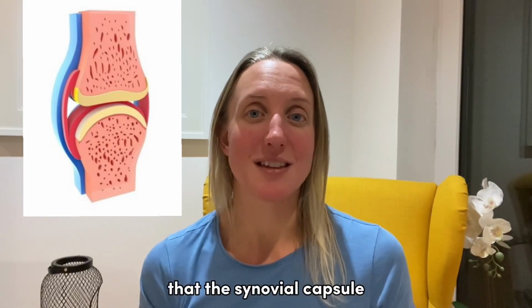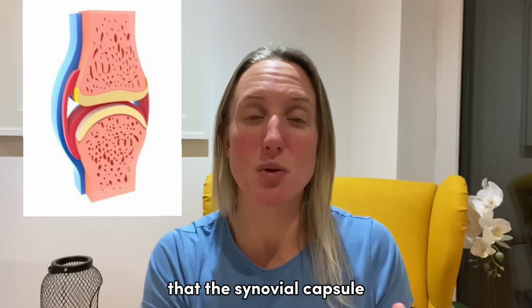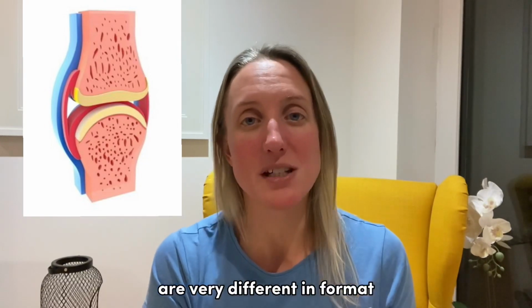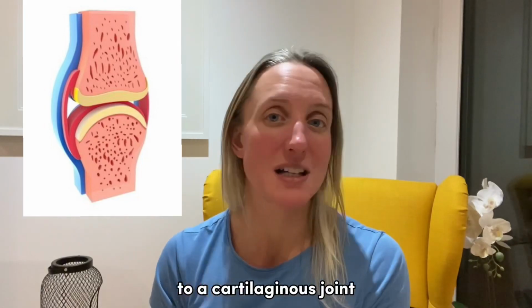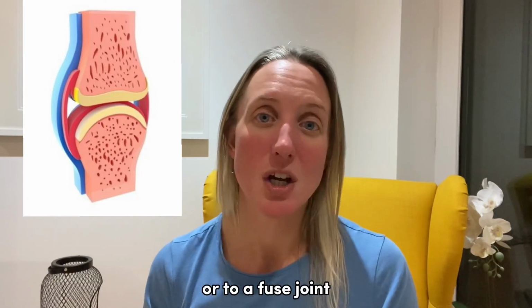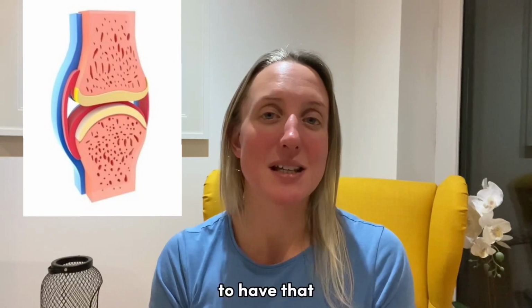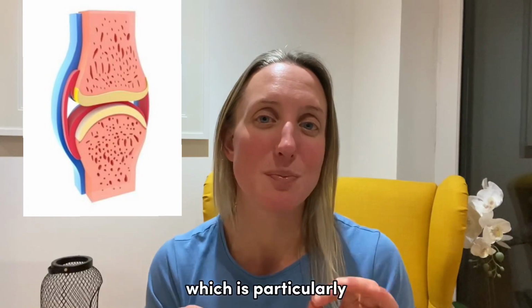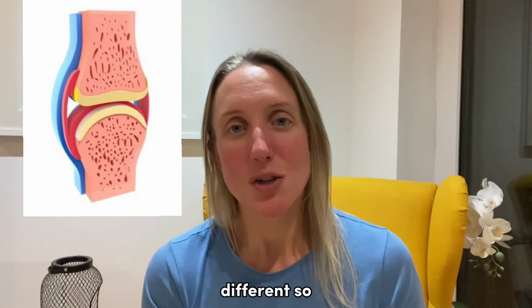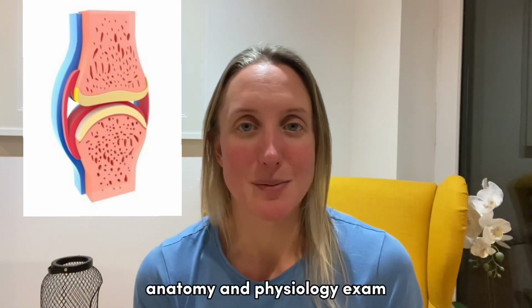You can understand that the synovial capsule and the synovial joints are very different in format to a cartilaginous joint or to a fused joint, which doesn't have any of these. It might have ligaments, yes, but it doesn't have the ability to have that synovial capsule in the middle, which is particularly different. So you do need to know this as part of your level 2 anatomy and physiology exam.